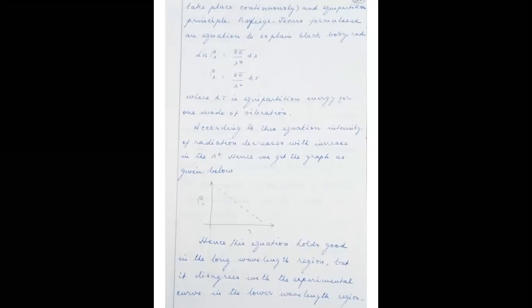With these, they formulated an equation called the Rayleigh-Jeans equation.